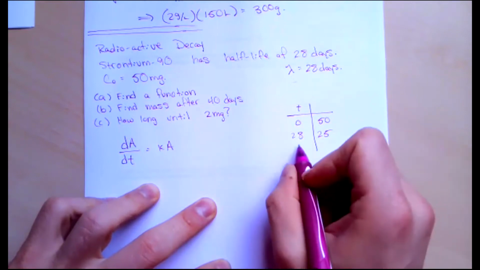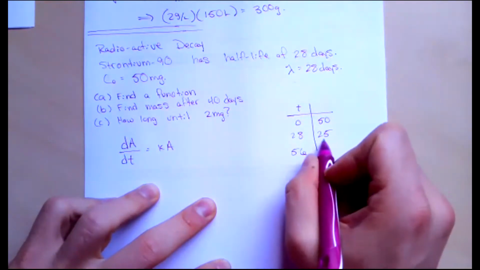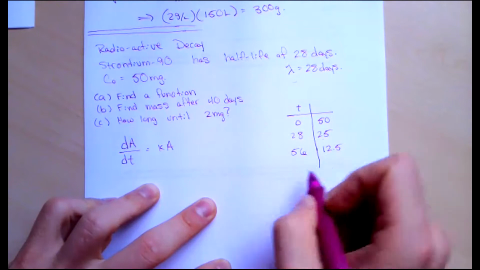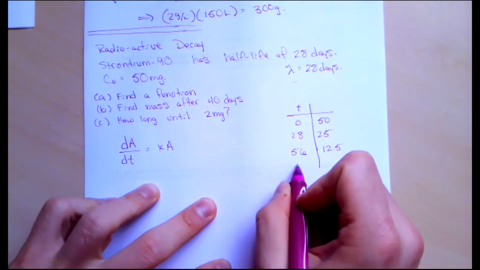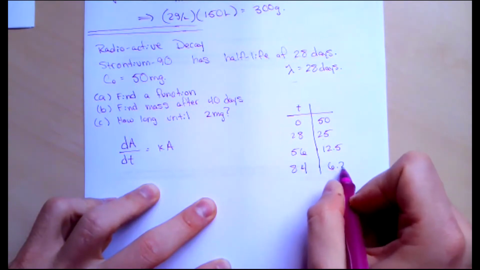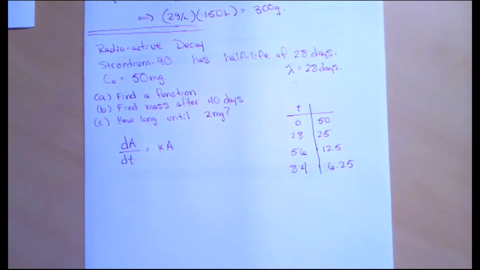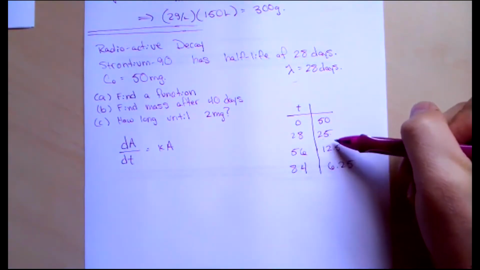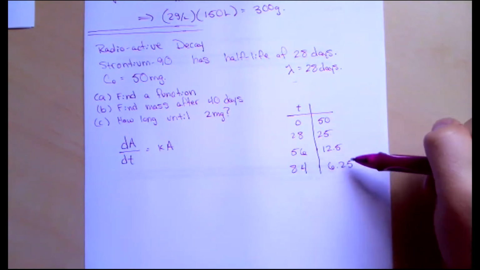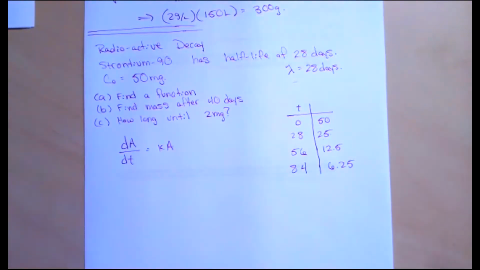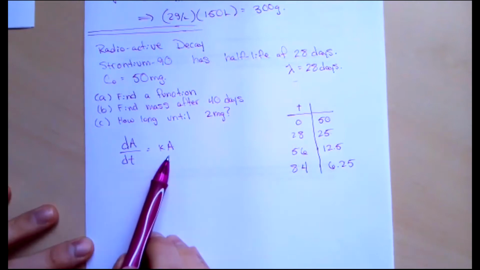At another 28 days, we will have half of that. And we keep going. Another 28 days. Let's see, what are we at? 84. Half of that, we'll have 6.25. And hopefully you've seen that it's a lot like a sequence, right? What happens if I have a sequence where I am multiplying by a constant value every single time? We get an exponential function. So we'll expect an exponential function out of this.